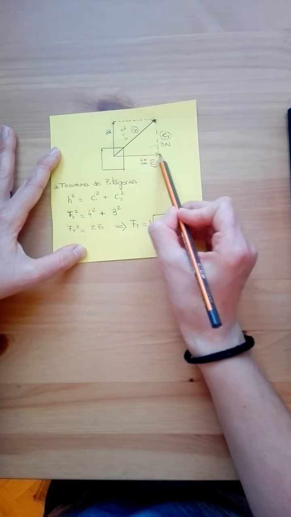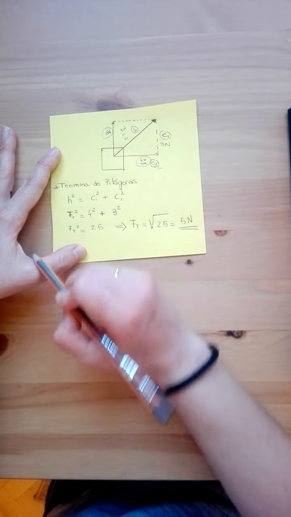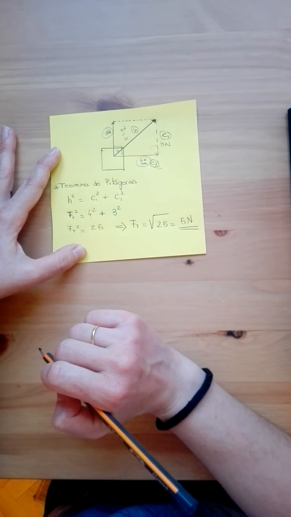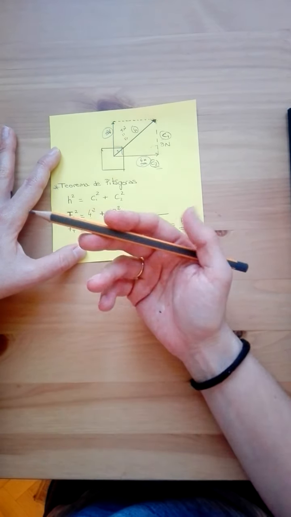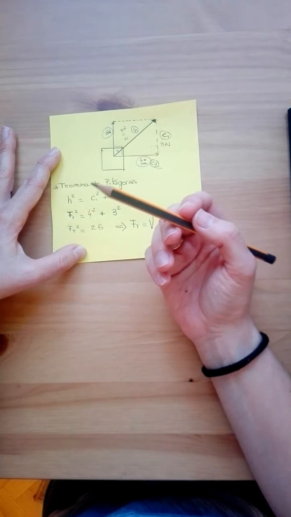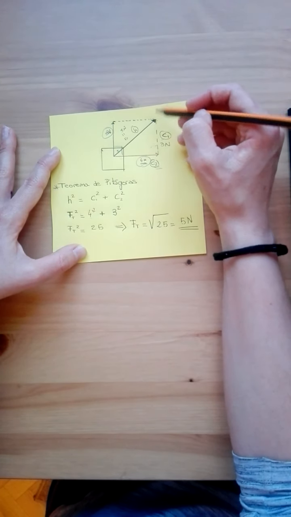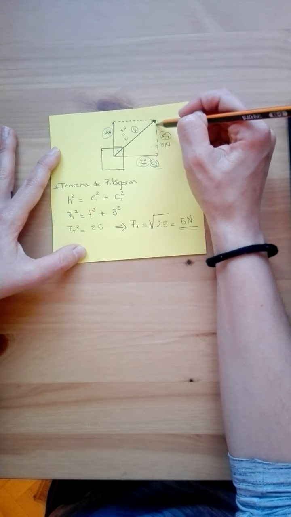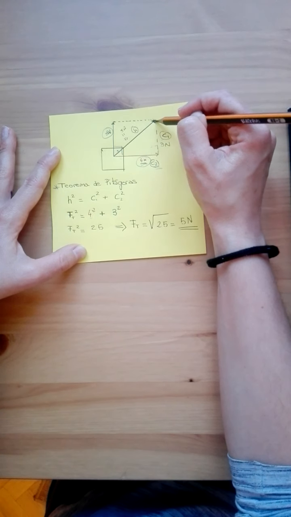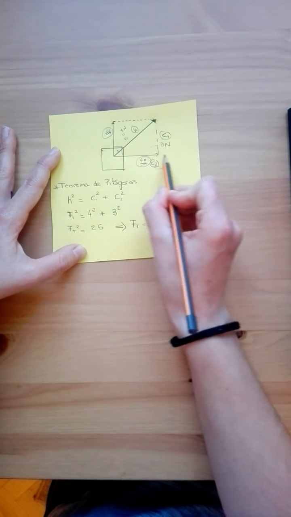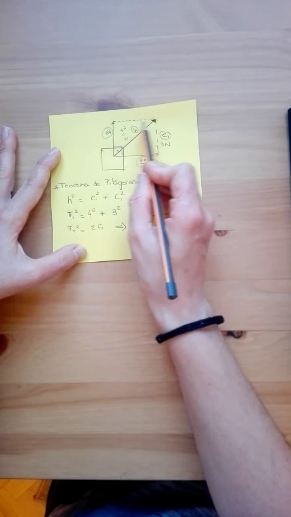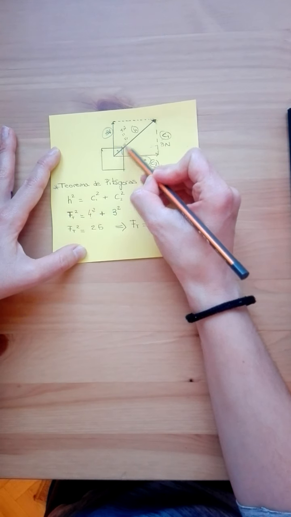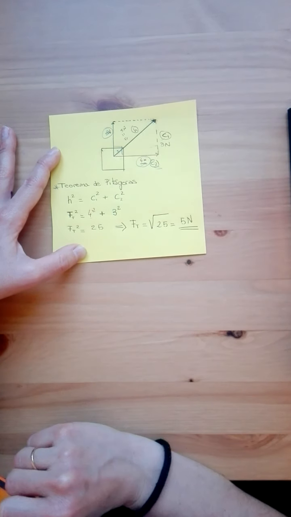In this case, we have these two vectors, this of 4 newtons and this of 3 newtons, forming 90 degrees. So they are perpendicular. That is why we are going to be able to calculate the magnitude of that resultant force. First of all, you are going to draw a parallel line to this vector at the end of the other vector, and a parallel line to the red vector at the end of the blue vector, and the diagonal of this rectangle is the resultant force. This one is the resultant force.